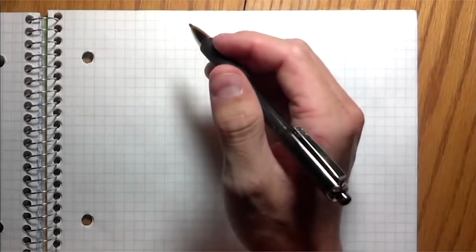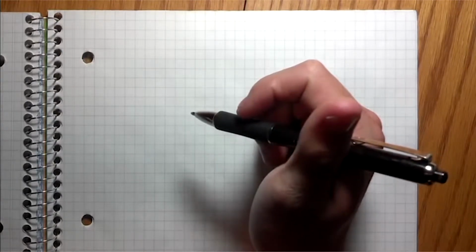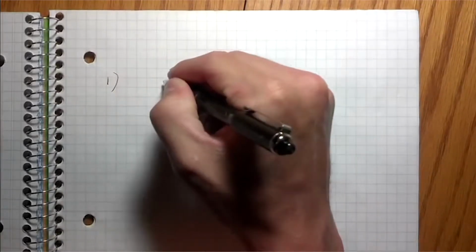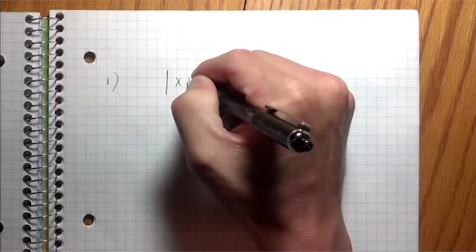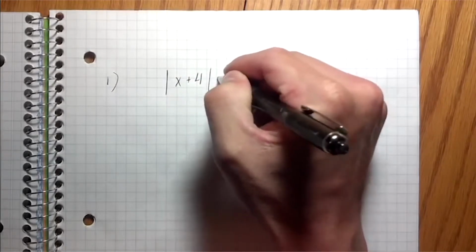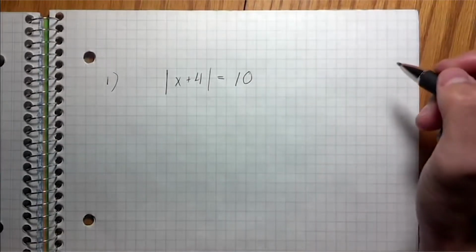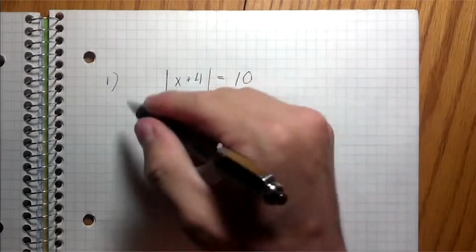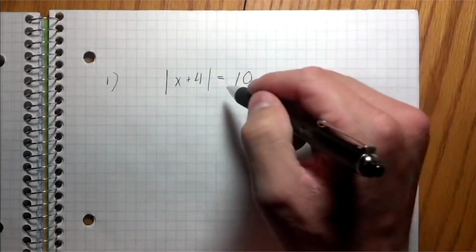I'm going to throw out some examples here and use these to illustrate the process by which you accomplish this. Our first example, example 1, is the absolute value of x plus 4 equals 10. There's something about absolute value that you should know to begin with, and it will make sense why we solve this a certain way if you know what absolute value is.